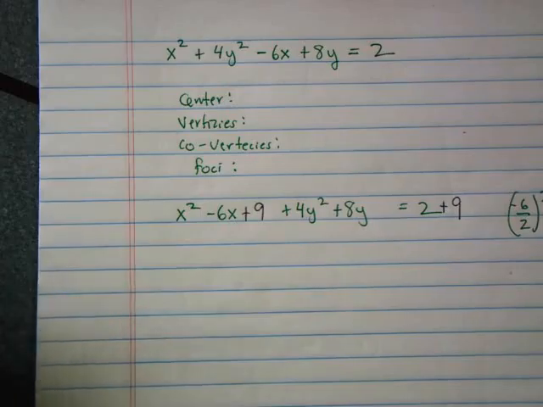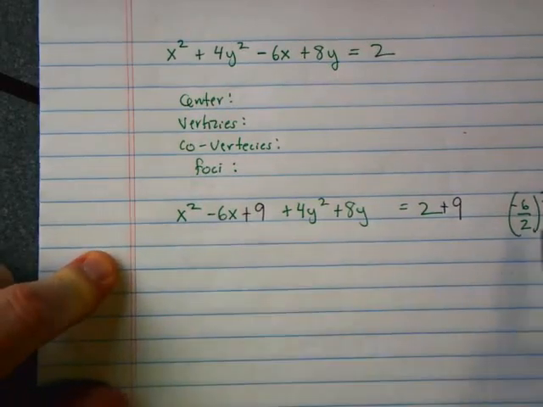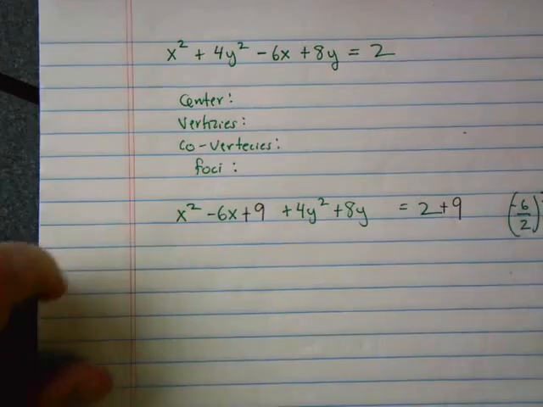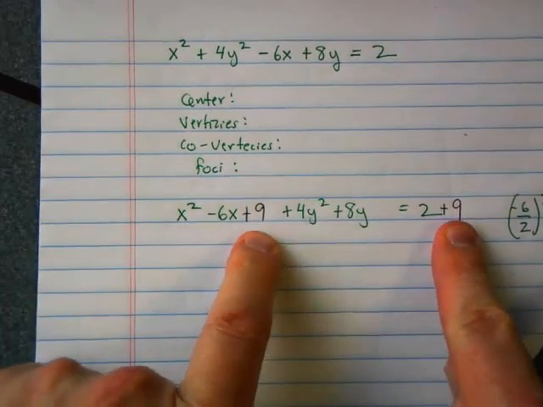What did I do there? You take this number, the negative 6. You take negative 6, you always divide by 2, and then you square that answer. So negative 6 divided by 2 is negative 3. Negative 3 squared is 9. You have to add 9 to both sides.